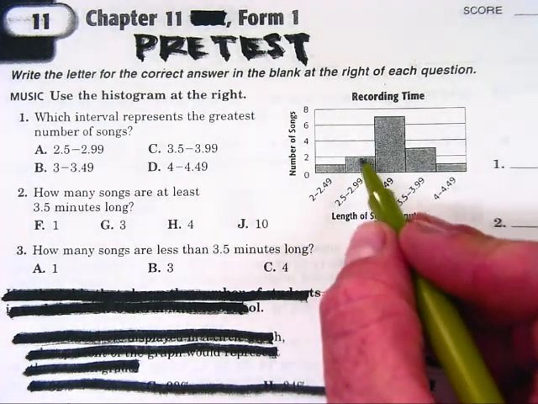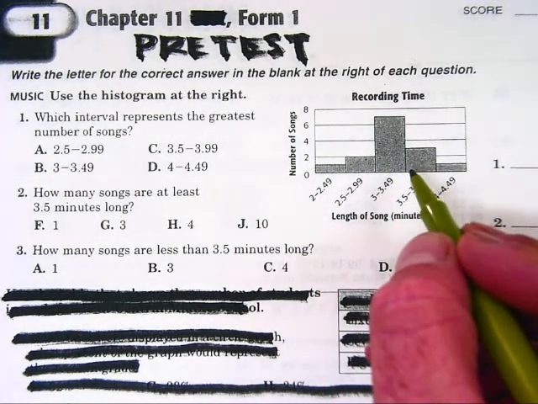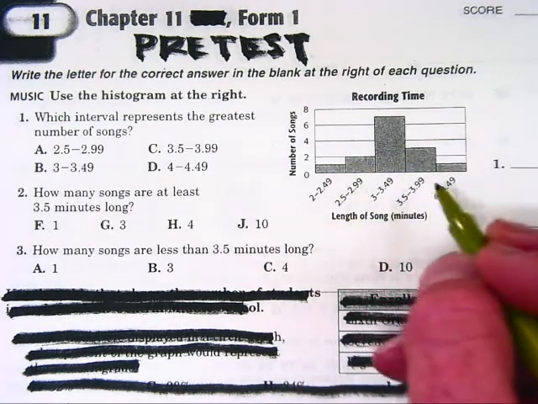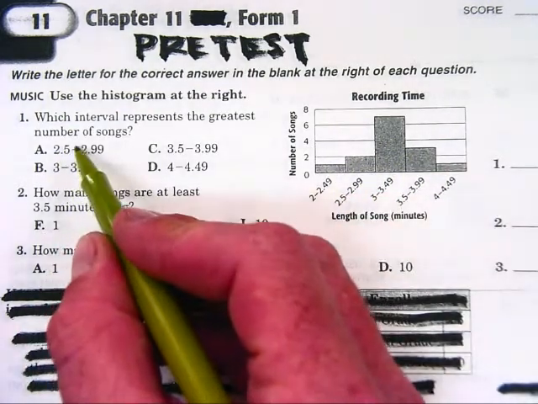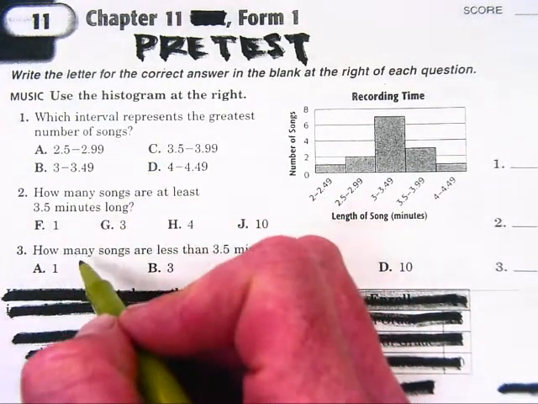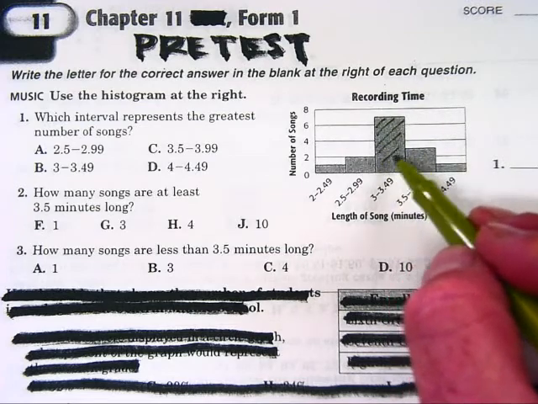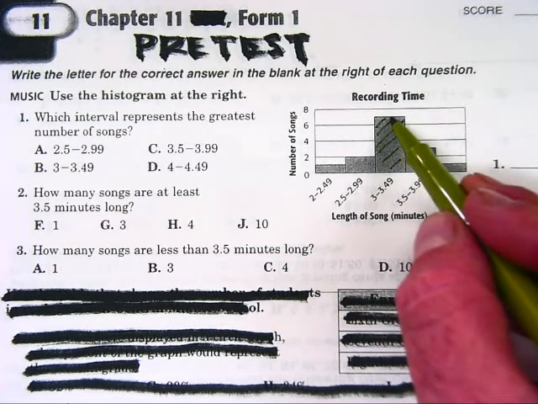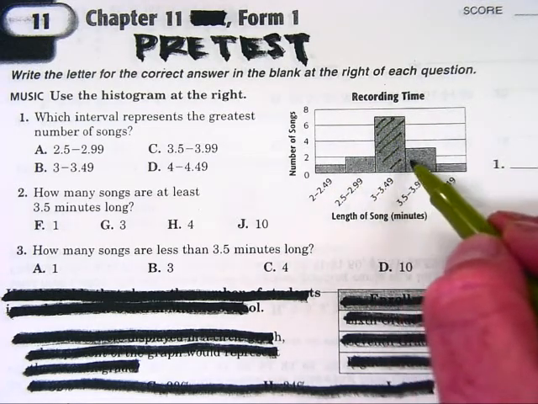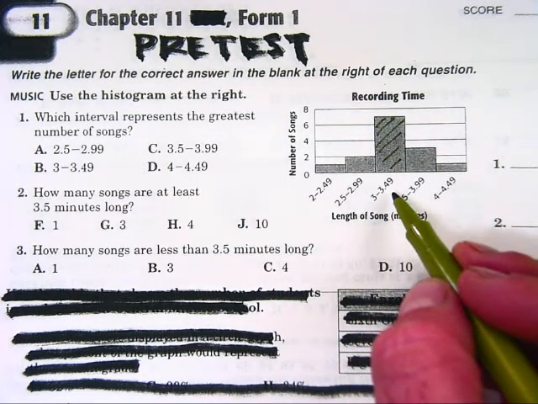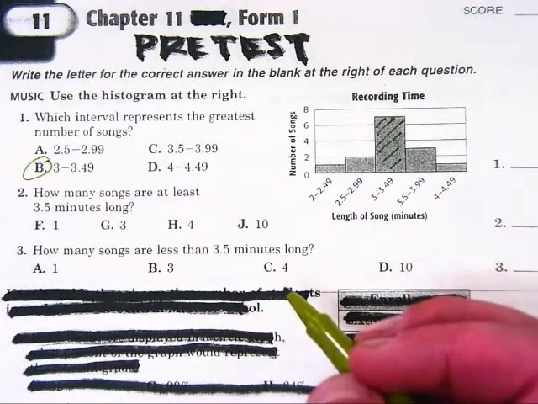A histogram is again like a bar graph, except all the values are numeric, so you can line them up next to each other. Some are bigger than others. So which interval represents the greatest number of songs? Looks like it's this interval right here. That interval represents 7 songs. No other one has even more than 3. So the interval that represents the greatest number of songs is 3 to 3.49, which is B.